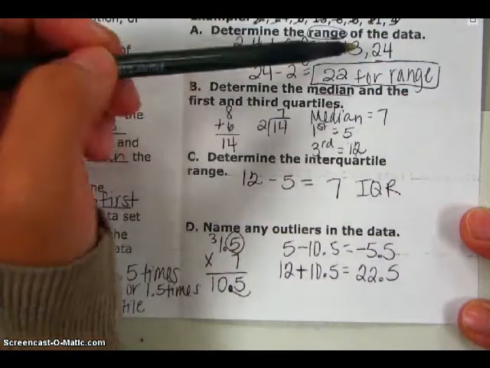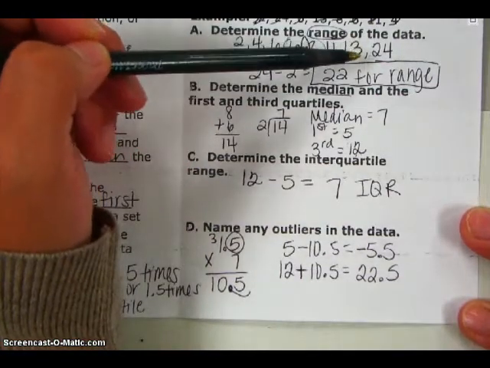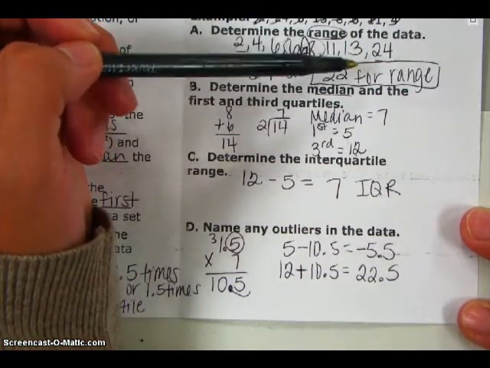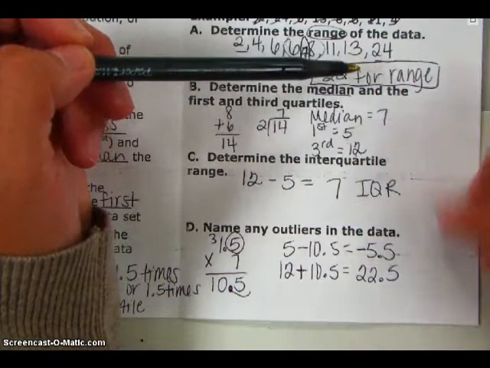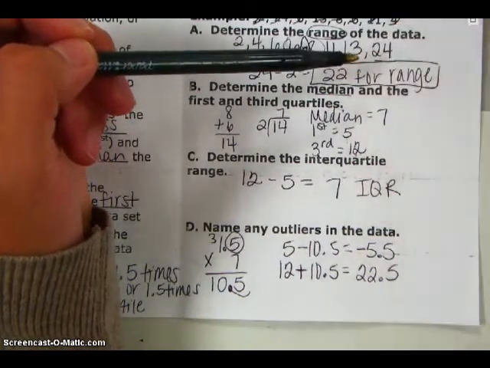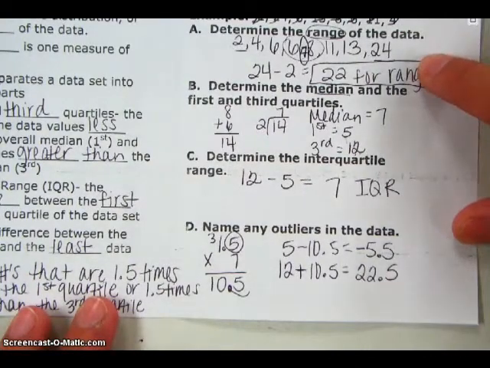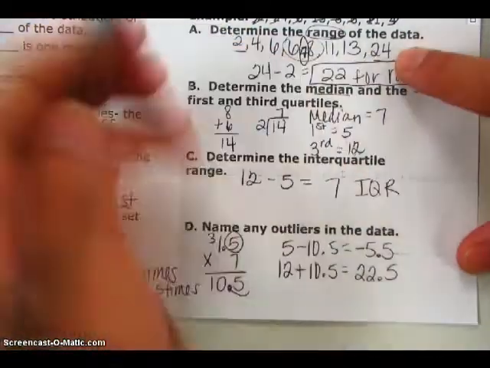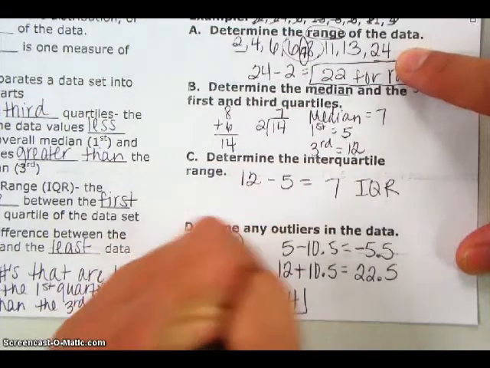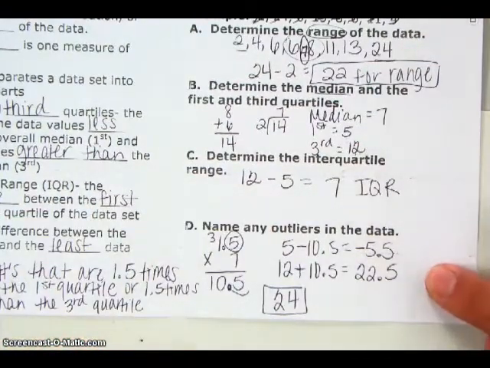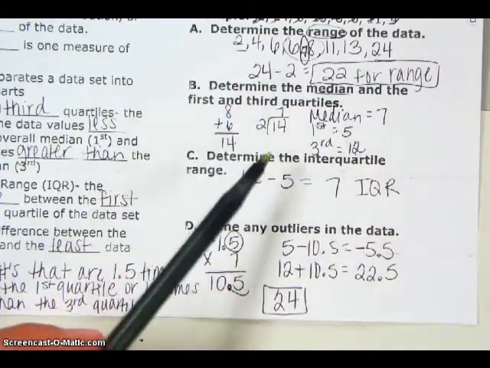So 22.5 is our limit for over here. If there's anything larger than 22.5, that's considered an outlier or too far outside of our data set. So do we have an outlier on the right side of our data? Yes, we do. That 24 is greater than 22.5, so we have one outlier in this set of data.